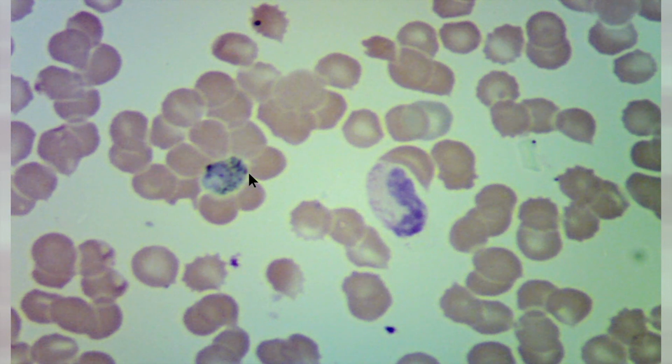So it is a major problem. One of the major causes of death in Africa is malaria. One of the primary causes of death in children is malaria.